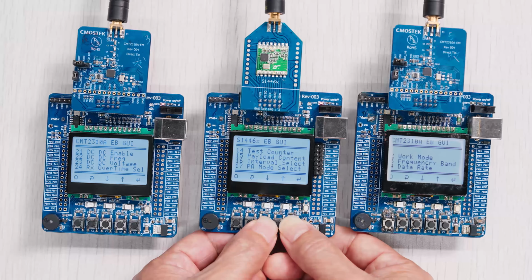As shown in the picture, the development board on the left is for the CMT2310AW, and the one on the right is for the SX127X module. We are going to demonstrate how to configure the CMT2310AW so that both platforms can communicate with each other.